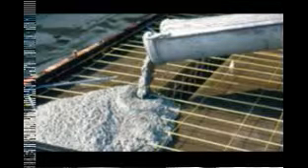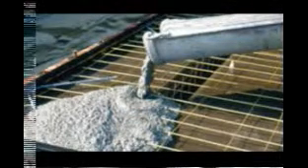Very generally, the requirements in the fresh state are that the consistency of the mix is such that the concrete can be compacted by the means which are actually available on the job, and also that the mix is cohesive enough to be transported and placed without segregation.